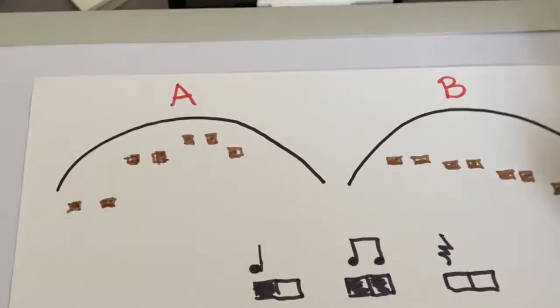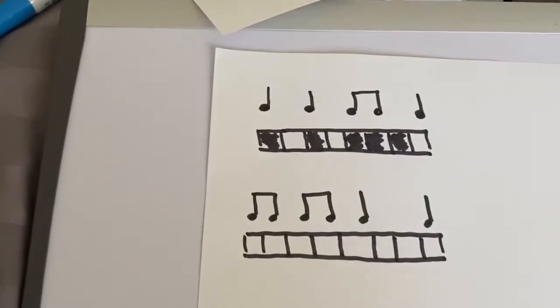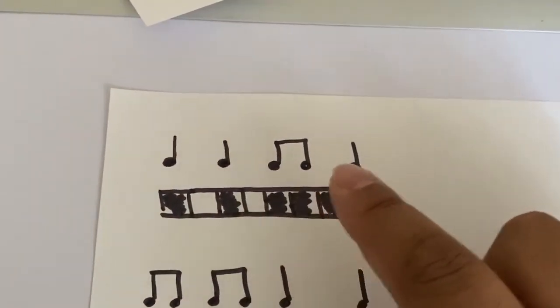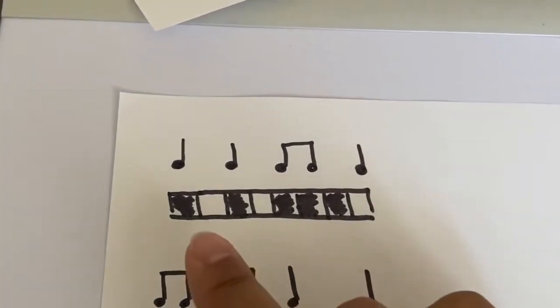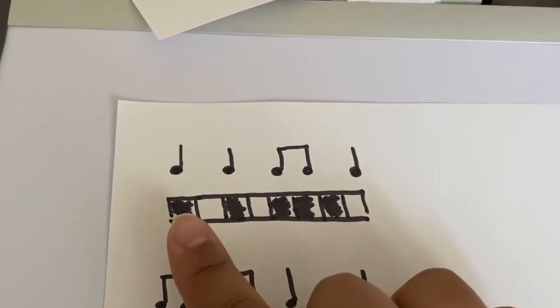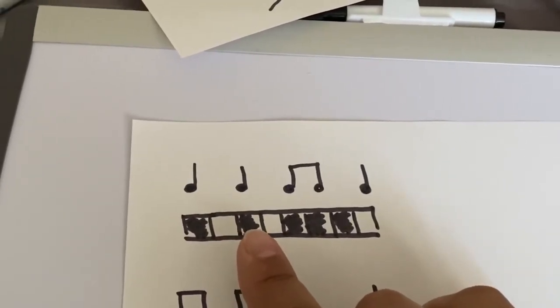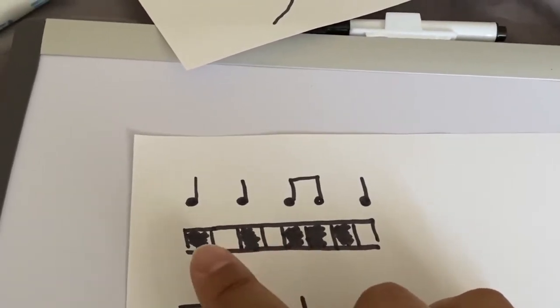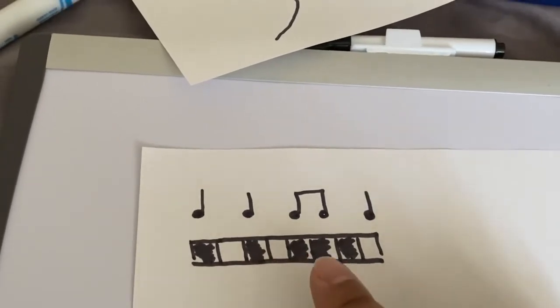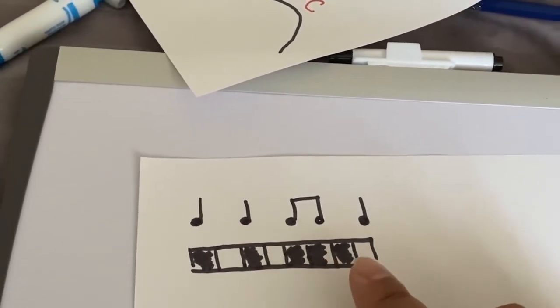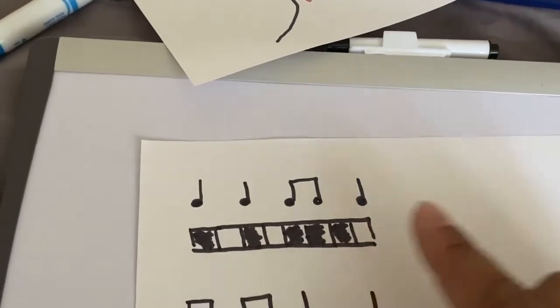We can practice doing that with a rhythm sheet here. So you can see our first rhythm here is ta, ta, ti, ti, ta. In order for you to show that, you have to show the first block, and then the second block empty, first block, second block empty. And then you'll hear ta and ta. And then for ti, ti, ta, you'll have two colored blocks followed by one colored block.